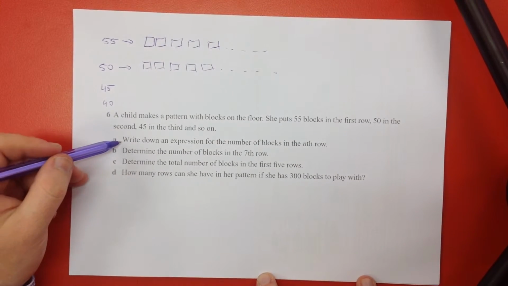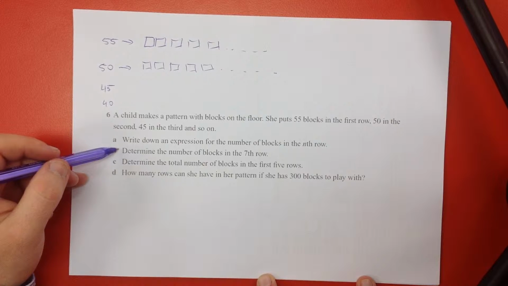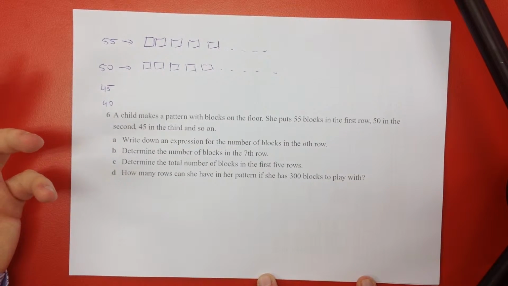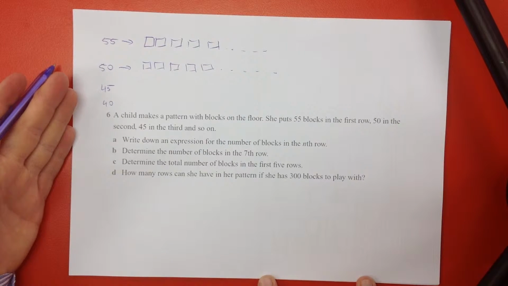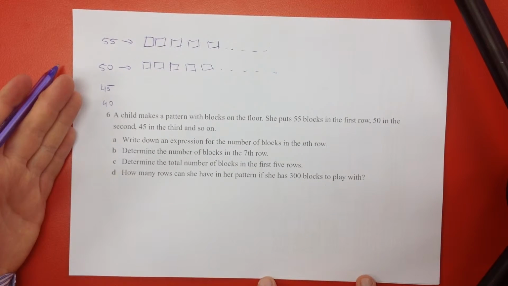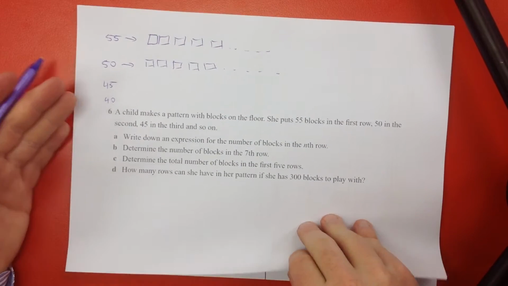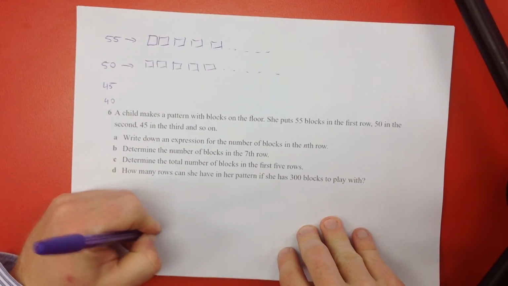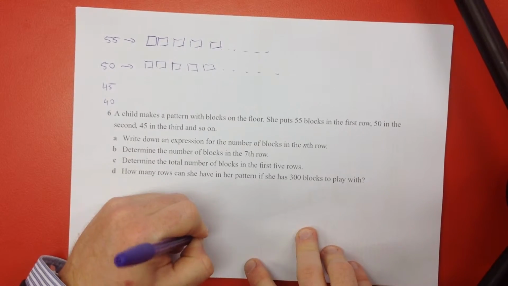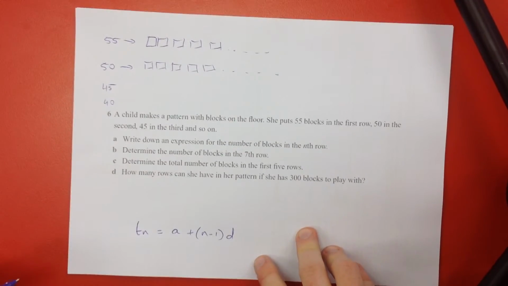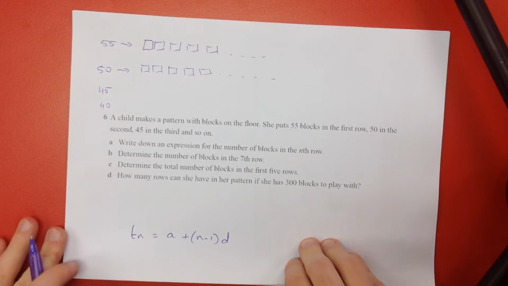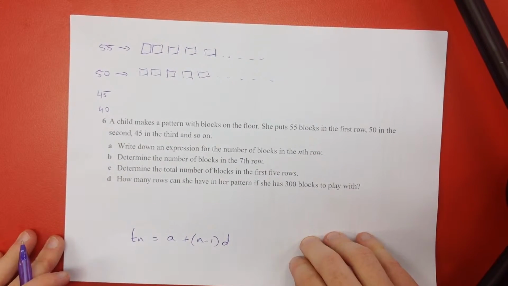So the first thing we're being asked to do is write down an expression for the number of blocks. So we're not being asked to find any sum, so we can expect at least for the first bit we're going to be doing a sequence formula. So that T of n equals a plus n minus 1 d formula. You might remember that one. I'll put it here for you. Hope you remember that one. That's the arithmetic sequence formula. If not, keep practicing. I reckon you'll remember it by the time we get to exams.